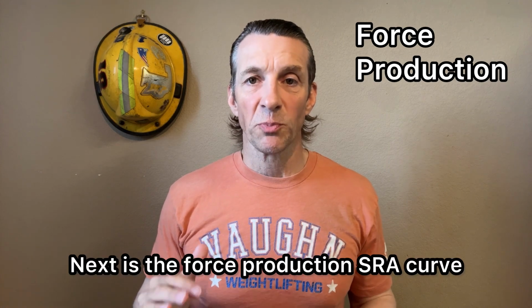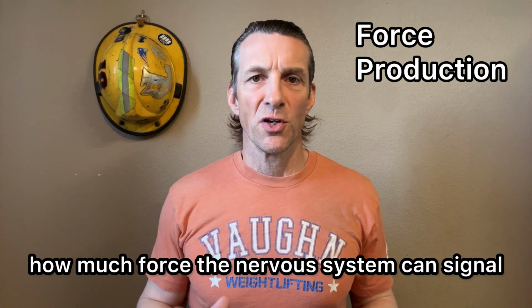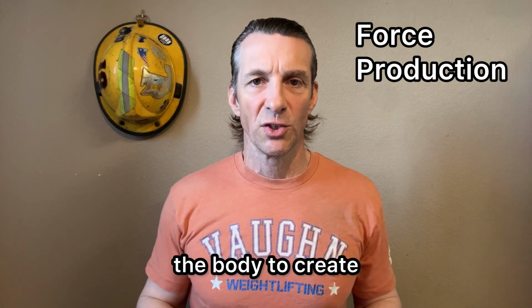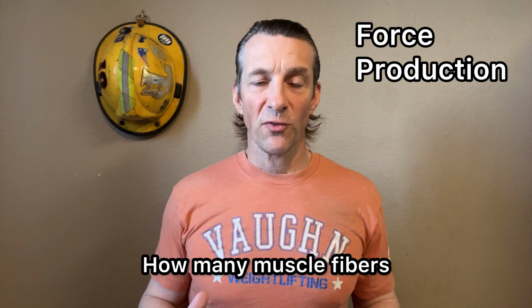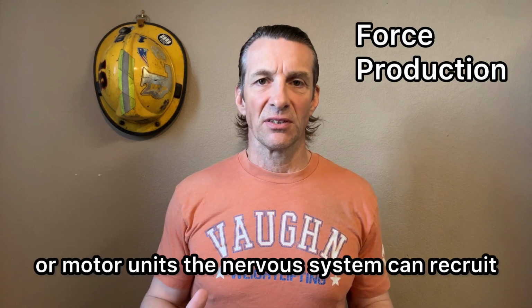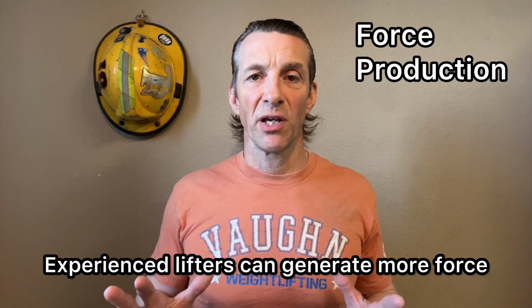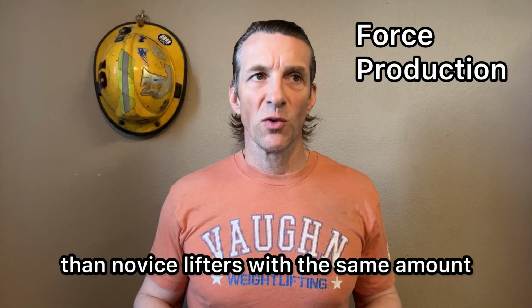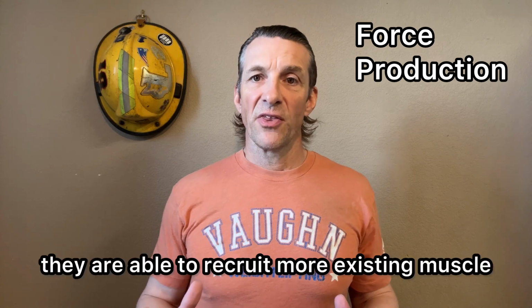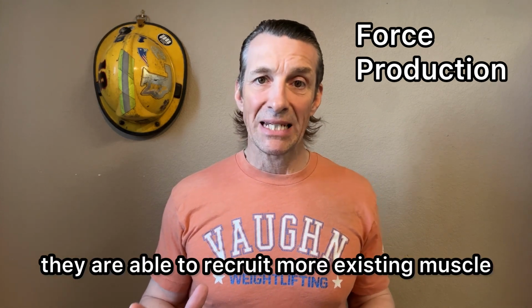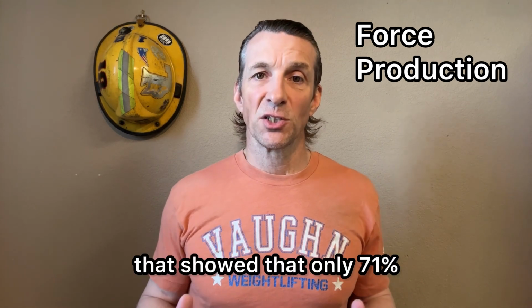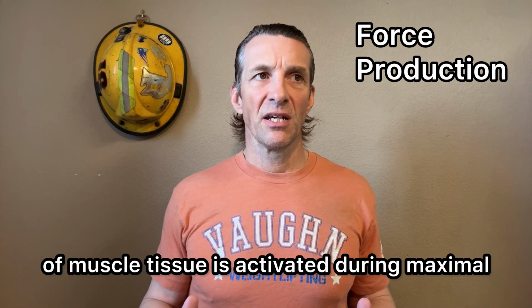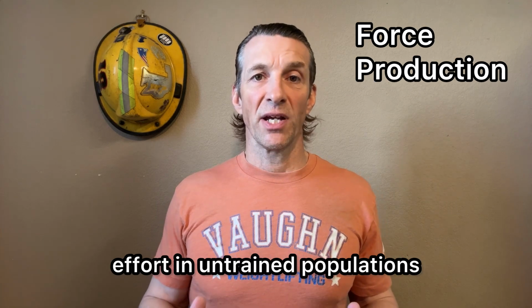Next is the force production SRA curve. We are talking about how much force the nervous system can signal the body to create, how many muscle fibers or motor units the nervous system can recruit at any given time. Experienced lifters can generate more force than novice lifters with the same amount of muscle mass. They are able to recruit more existing muscle. There was a study that showed that only 71% of muscle tissue is activated during maximal effort in untrained populations.